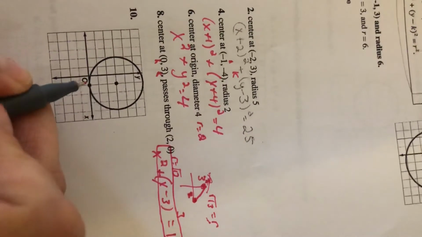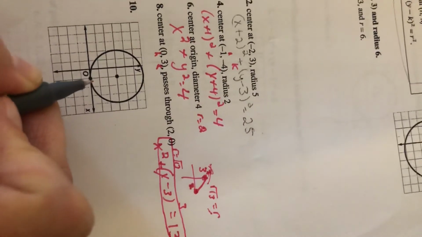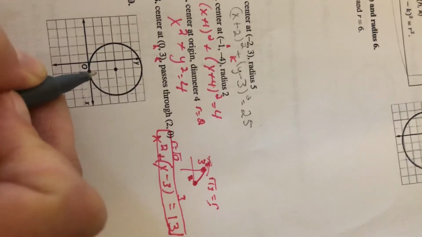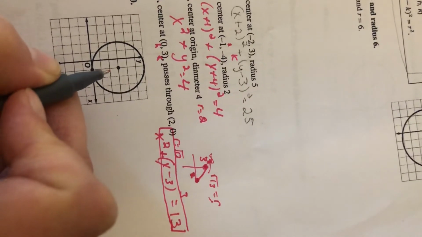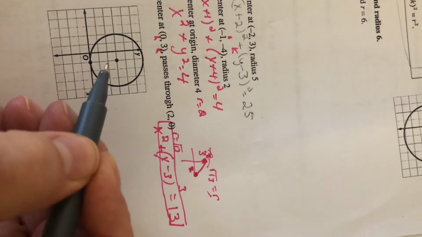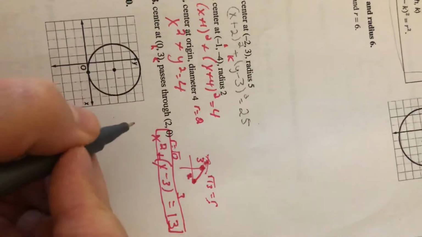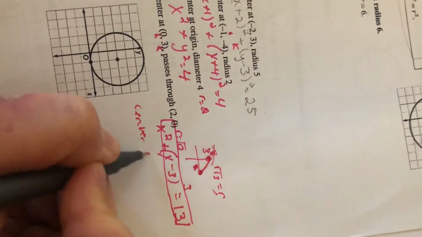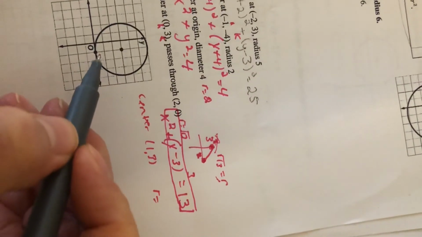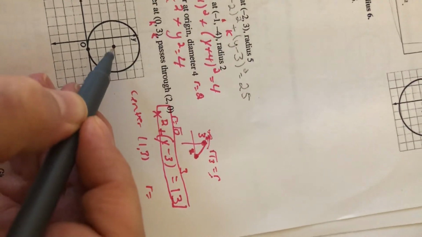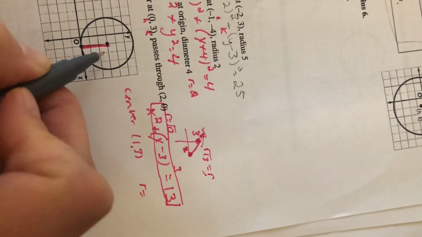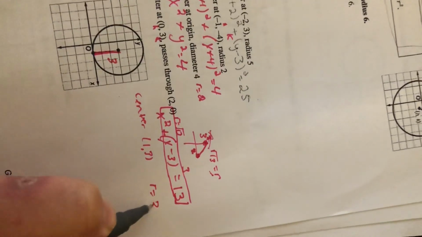So I can see from my graph, I can find my center. So I go over 1 and I go up 1, 2, oops, sorry, 3. So my center is at (1, 3). And then we can go ahead and count the radius. If I go from the center to any point on the circle, that would be my radius. So our radius has a length of 3.